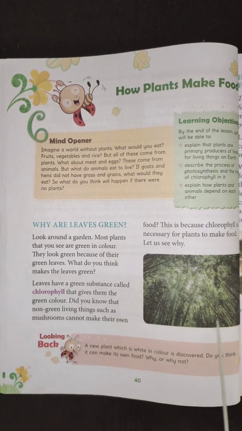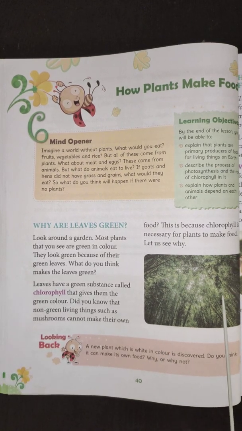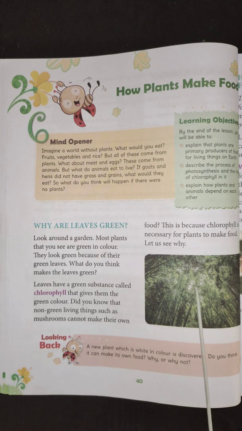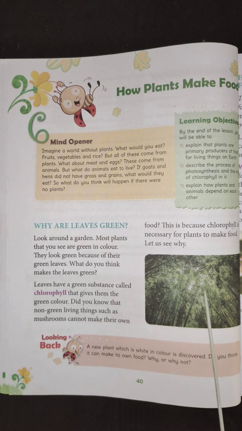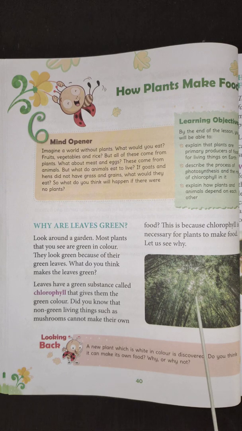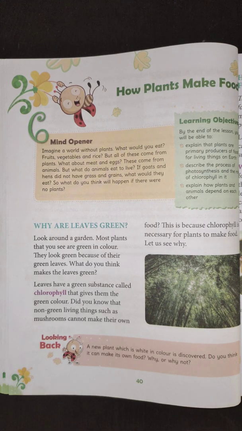You can see here the plants or trees, they appear green. That is mainly because of green leaves. Why are the leaves green in color? Due to a substance or pigment called chlorophyll.